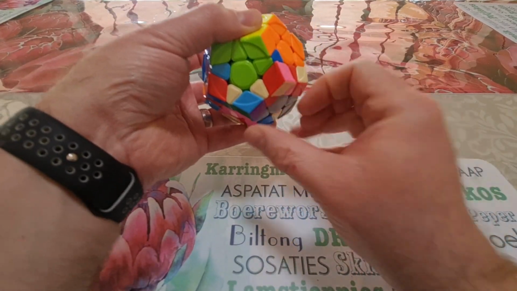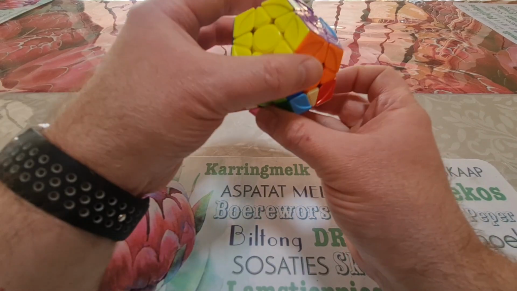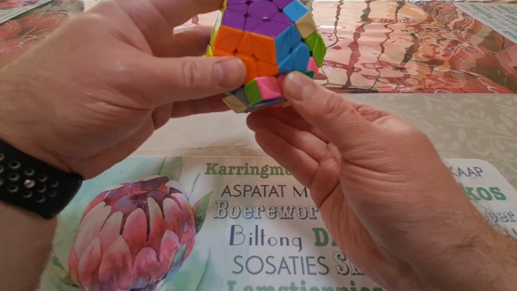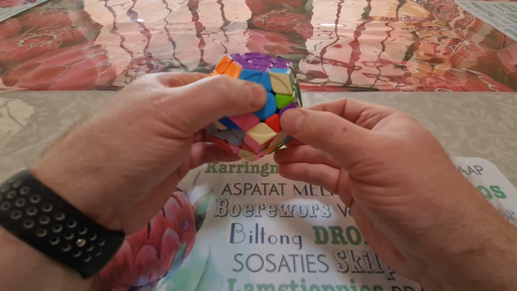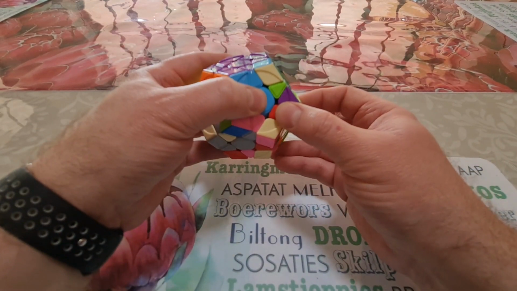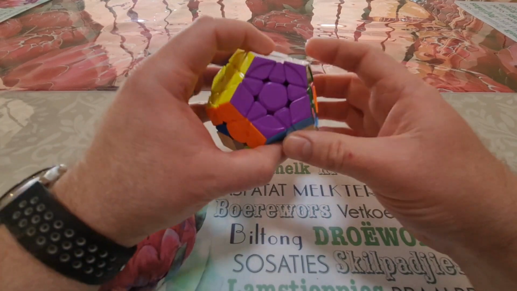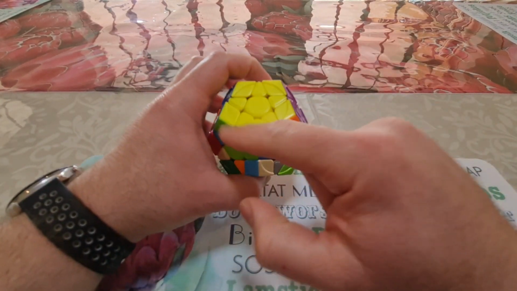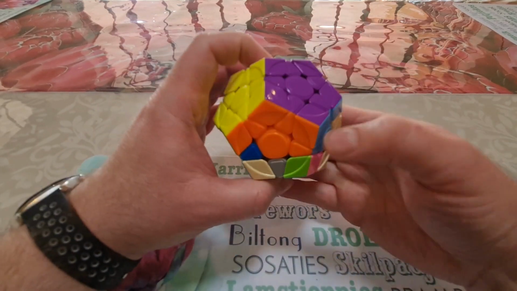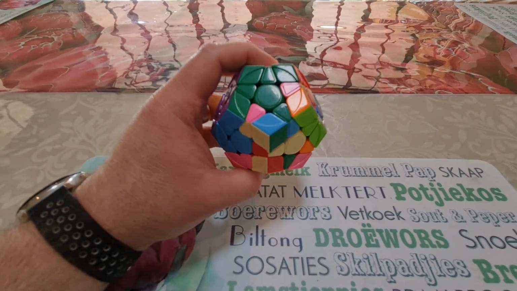This is the corner piece we're after. Move it in the bottom plane all the way there. And now you just put it in here. Okay, so now you've got your two colors together with white. On to the next, green.